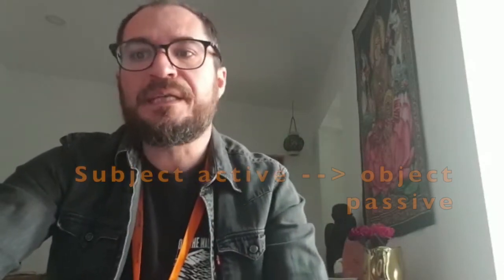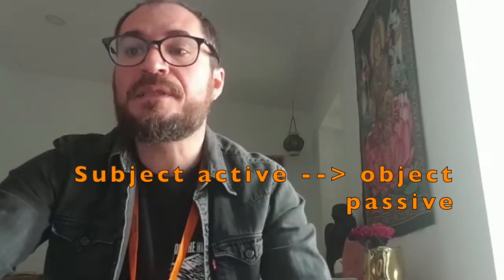The subject of the active sentence becomes the object in the passive sentence or is left out, depending on your needs, okay? On what you want to express, all right? What you want to produce. All right.